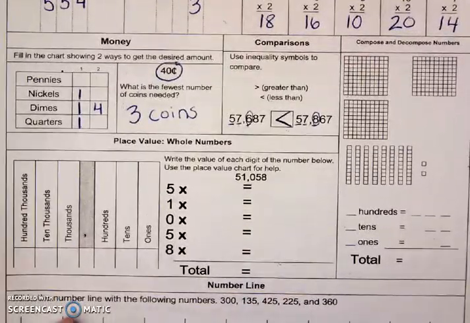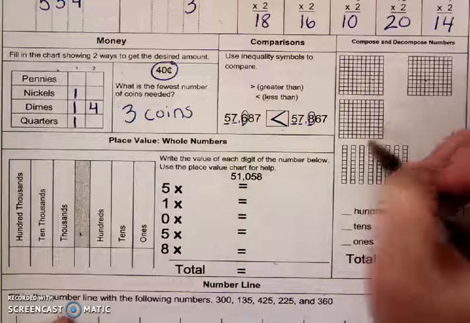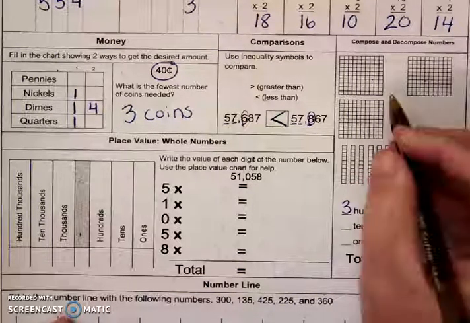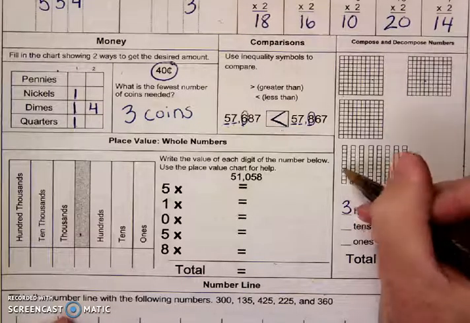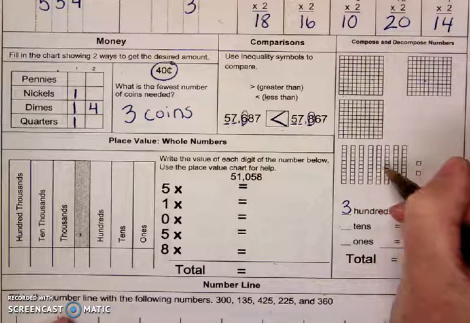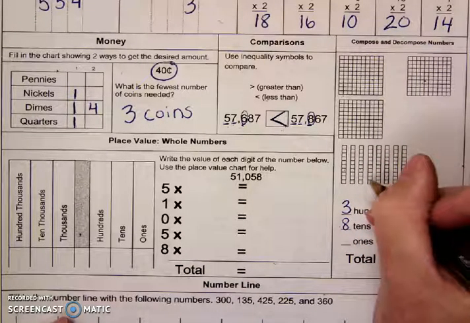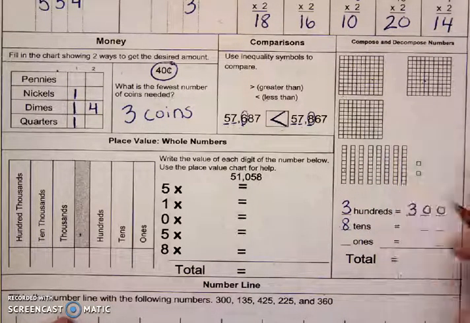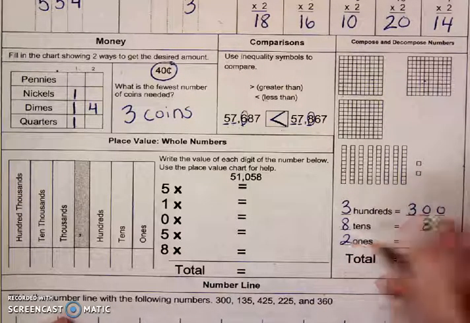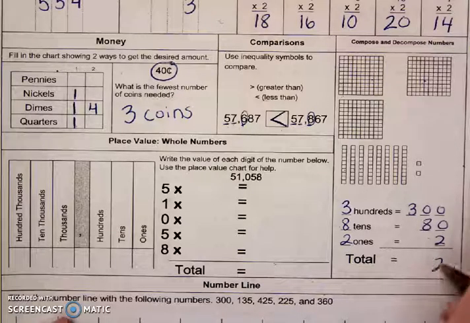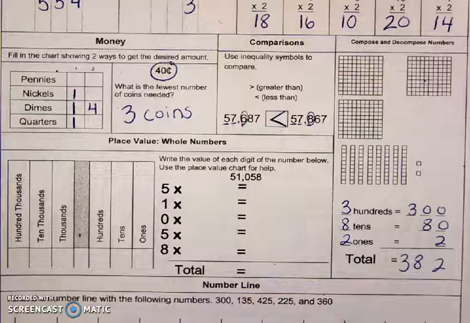Let's look over in the compose and decompose numbers section. We've got 1, 2, 3 hundreds. That's 100, 200, 300. 1, 2, 3, 4, 5, 6, 7, 8 tens. 10, 20, 30, 40, 50, 60, 70, 80. 1, 2 ones. And when I add that all up, I make the number 382.